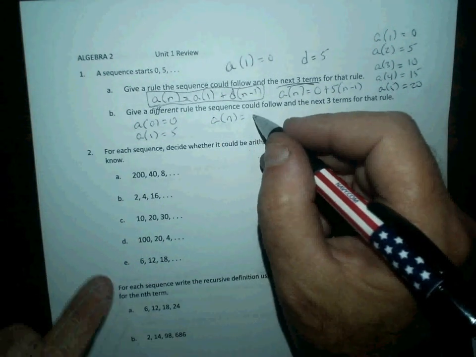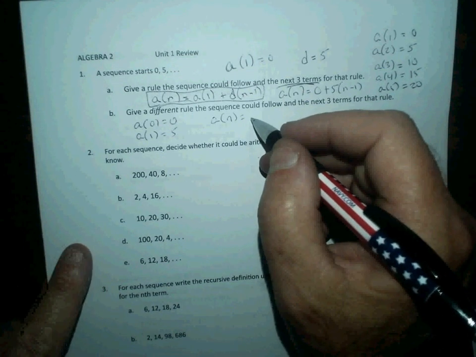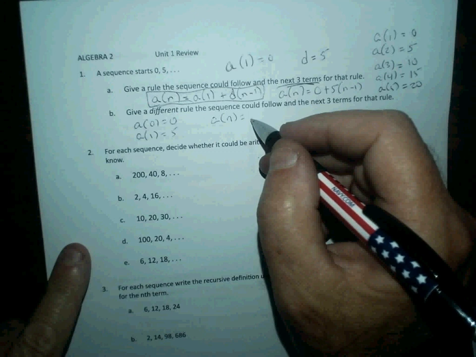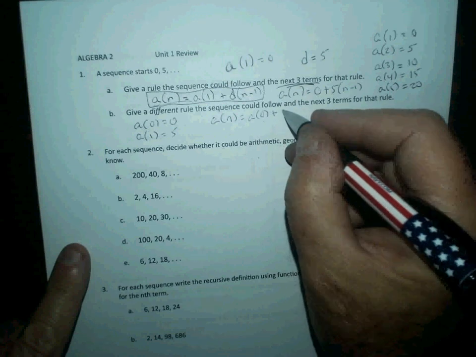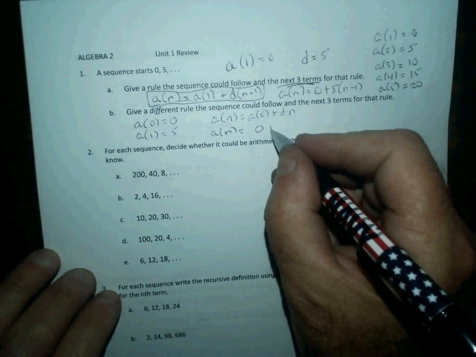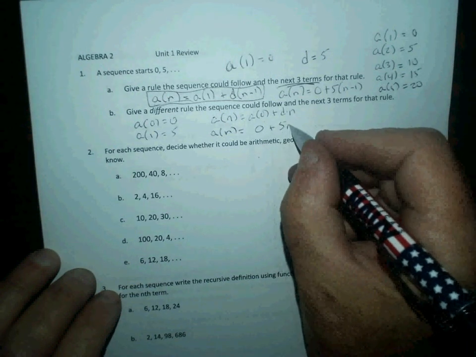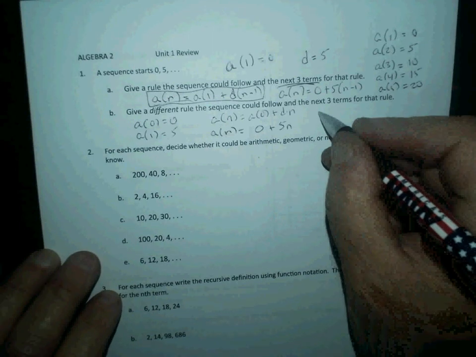a of n is equal to the first term, but the first term's not a of 1 now. If we're starting with n equals 0, it's a of 0, which is going to be 0 for this one. So a of 0 plus your common difference times just n, when we start with n equals 0. In this case, our a of n would equal 0 plus our common difference, 5, times n.